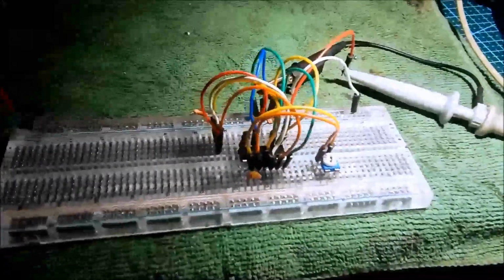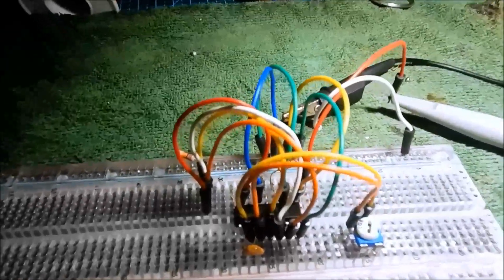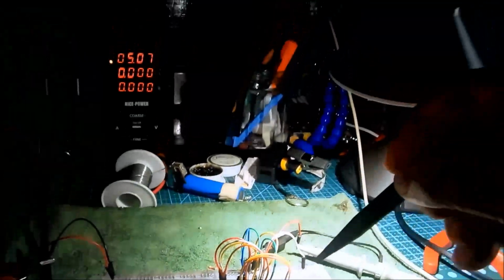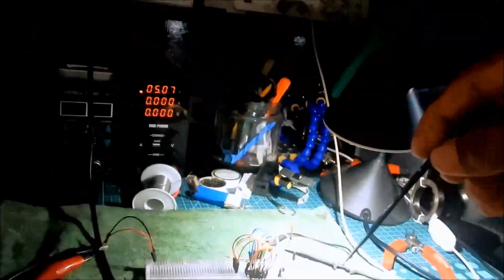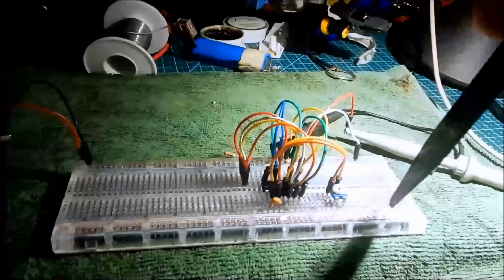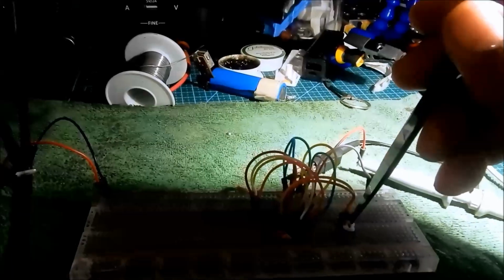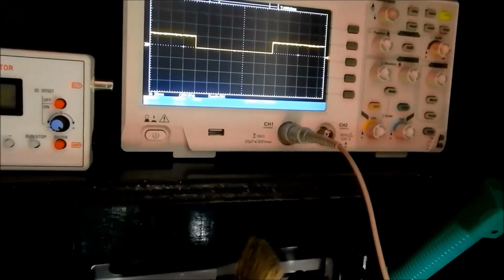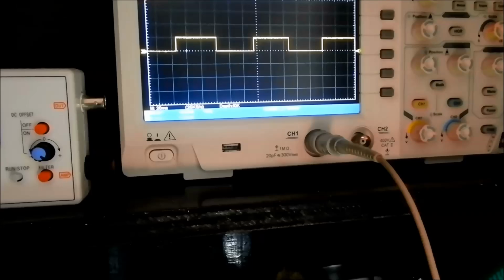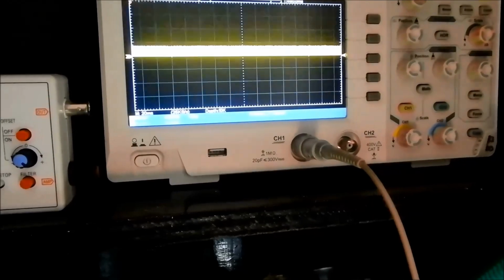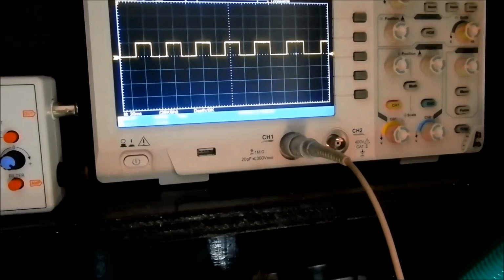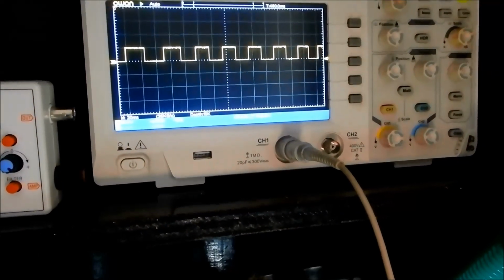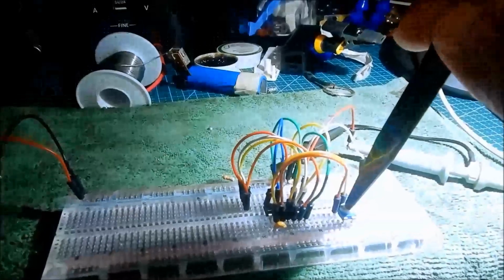We can adjust the frequency by adjusting the potentiometer. So let us see. When we adjust that on the oscilloscope, you can see it is adjusting, by adjusting the potentiometer.